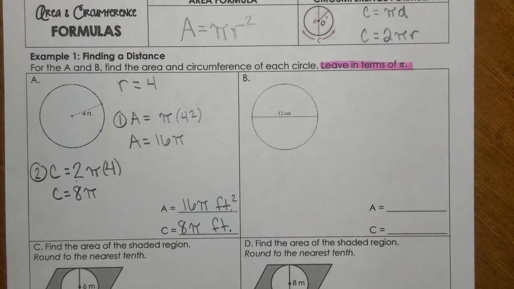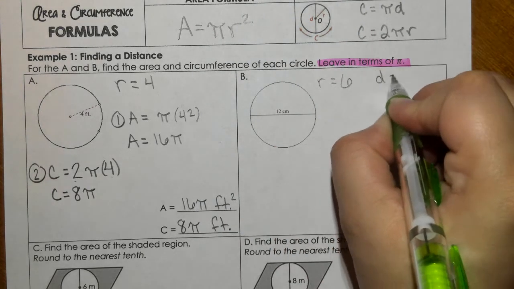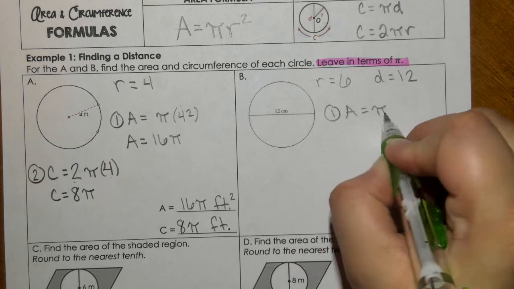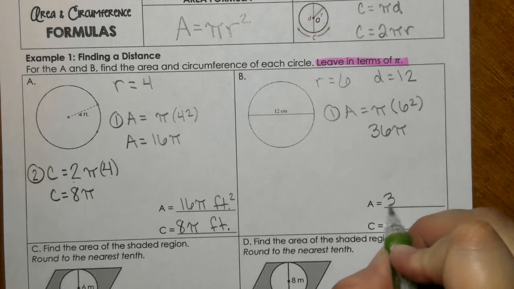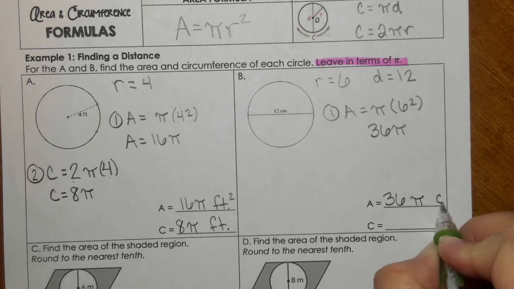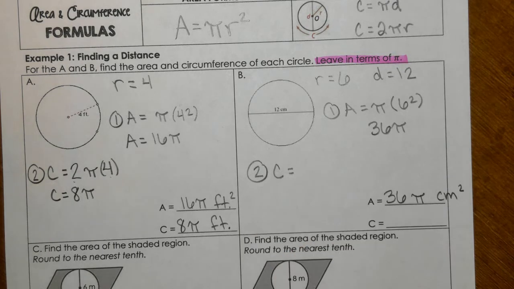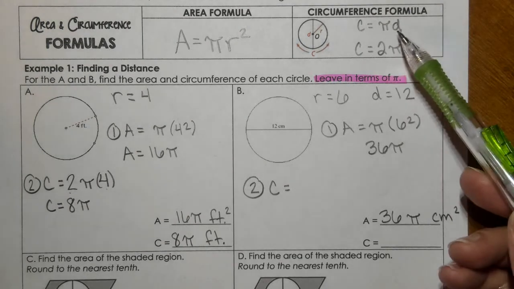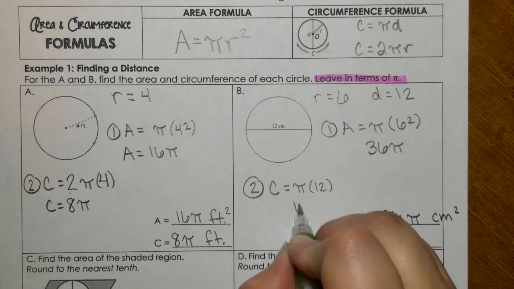Okay, for part B, you're given the entire diameter as 12. So our radius is half of that, which is 6. Diameter is 12. So to find the area, pi r squared, so pi times 6 squared, is 36 pi. Okay, and then for the circumference, we have 2 pi r or pi d. Pi d would be pretty simple. We know that d is 12. So pi times 12 is just 12 pi.